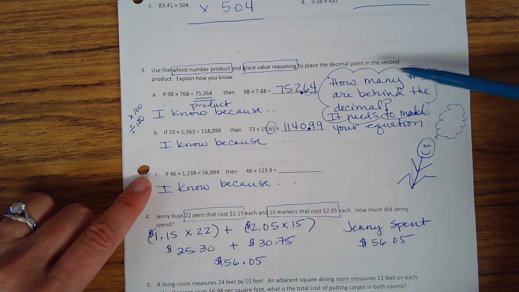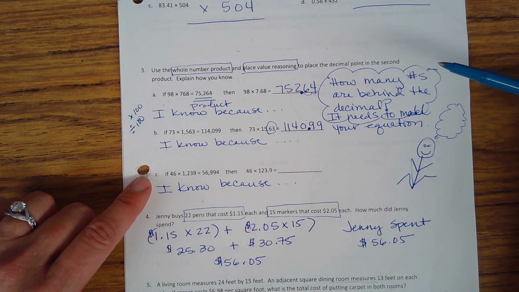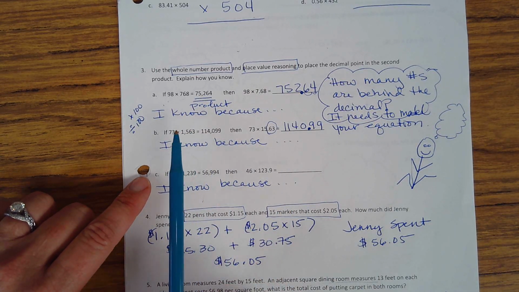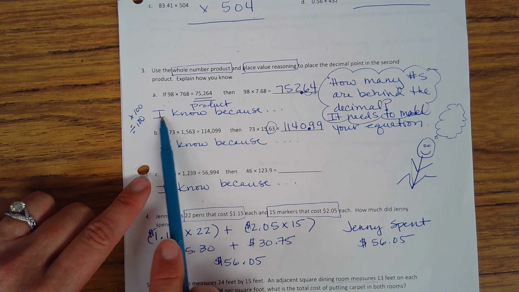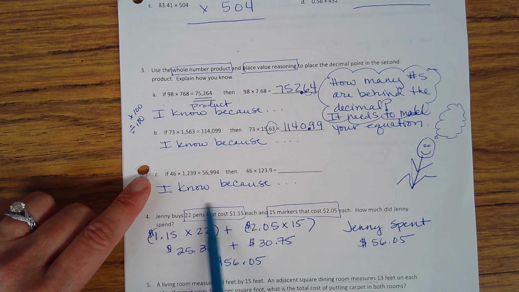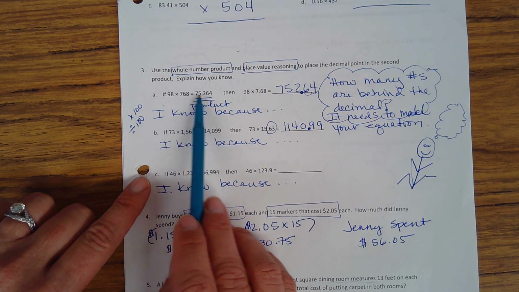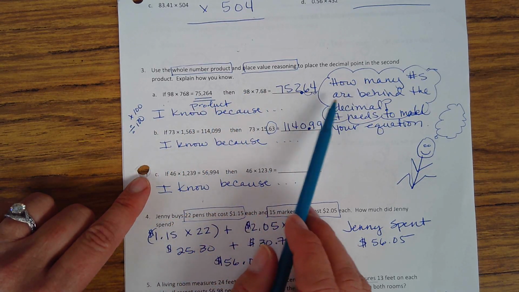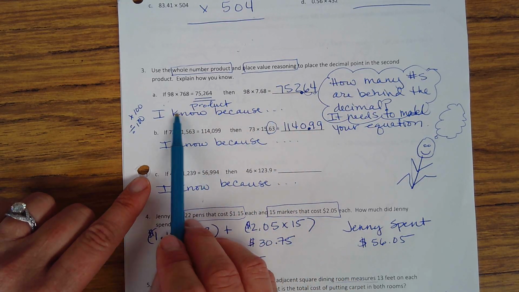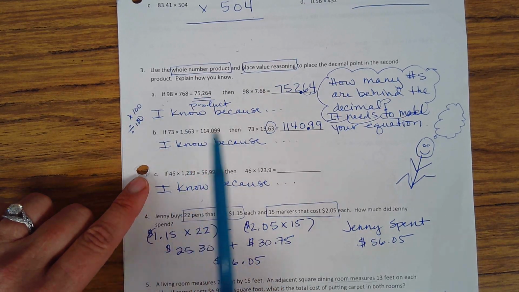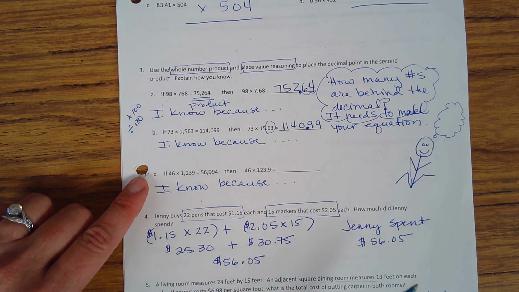So how many numbers are behind the decimal? It needs to balance your equation. So you want to start your reasoning with "I know." I know because when I multiply by 100 to get rid of the decimal, I have to move the decimal back. I have to divide using the inverse operation to put that decimal point back. So you're going to do that for each one of those.